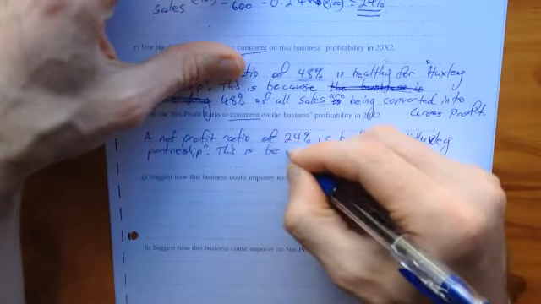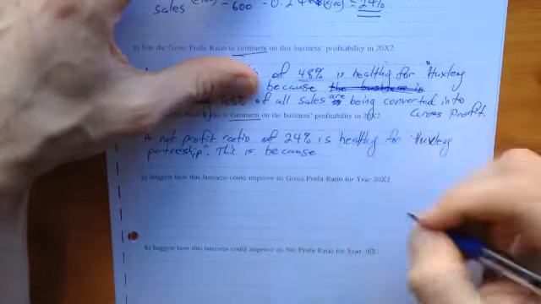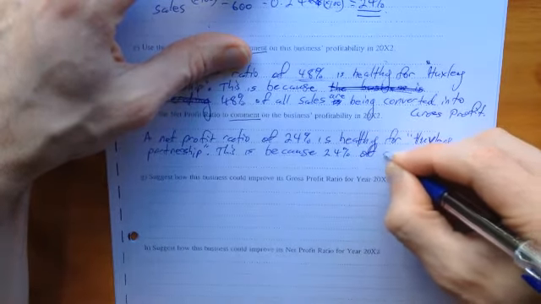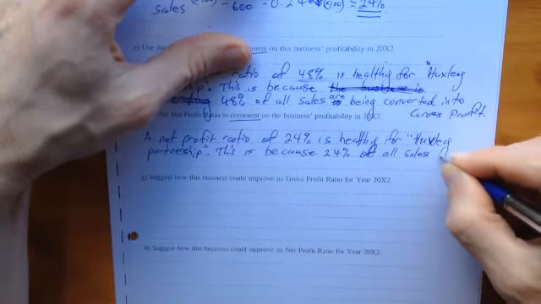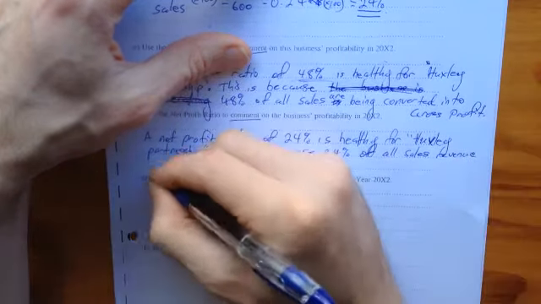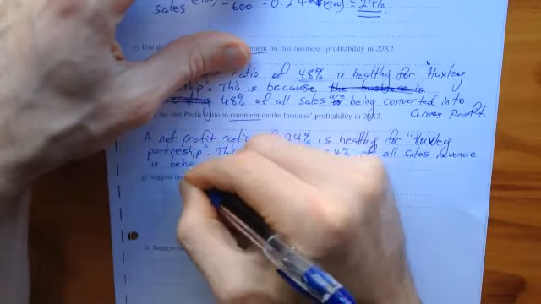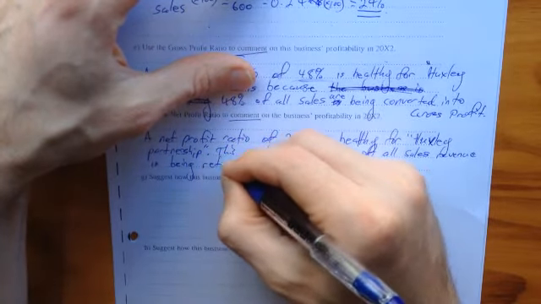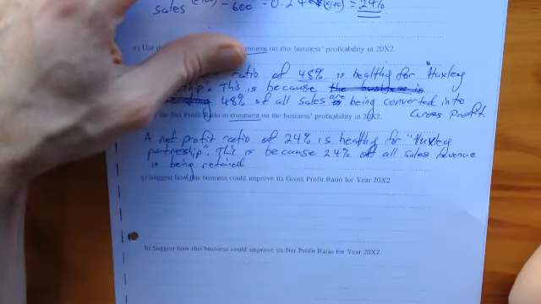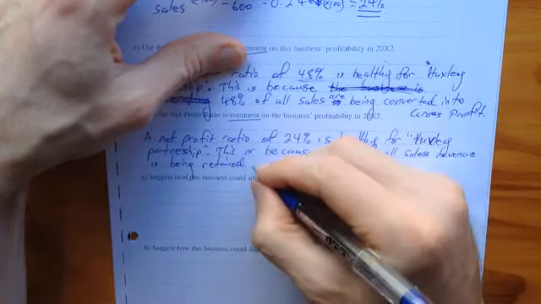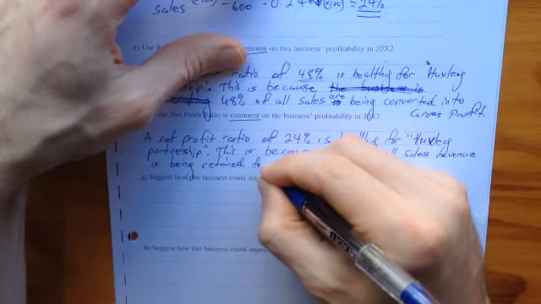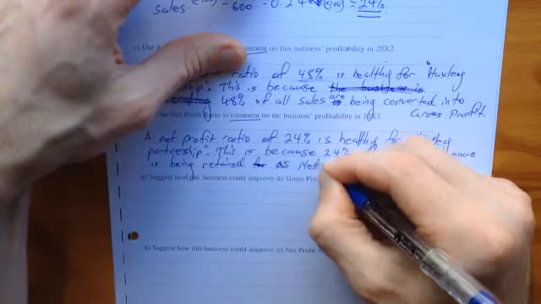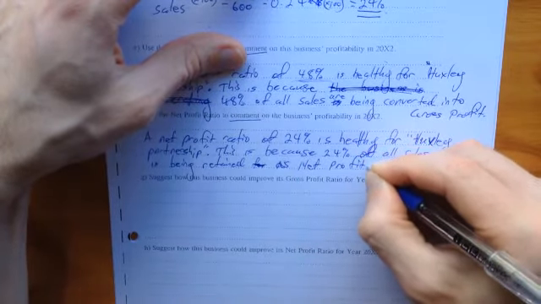Sentence 2. This is because 24% of all sales revenue is being retained, or being kept, is being converted as net profit.